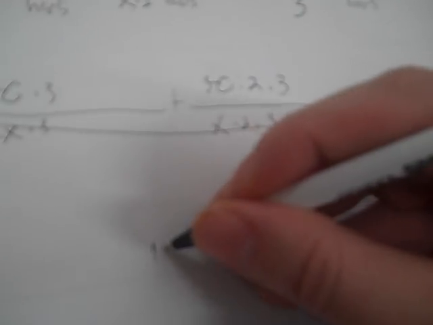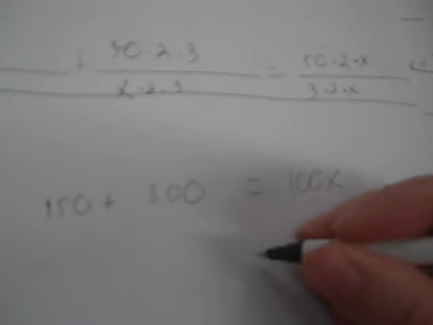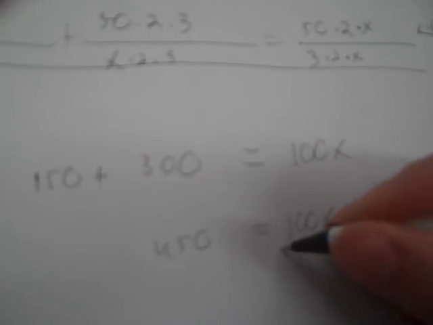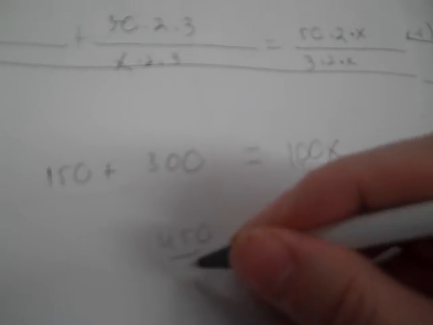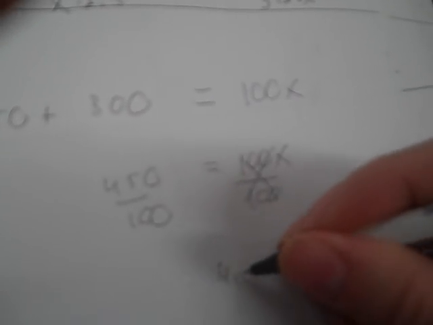50 times 3 is 150. 100 times 3 is 300. That's going to be 100x. So I can just add these to get 450, 100x. So I divide by 100, and I get 4.5 for x. So one took 4.5 hours. That's actually the faster one, and the other guy takes twice as long. So I take 4.5 times 2, which is 9. Don't ever divide the first answer by 2, because the one you always get first is the guy who takes less time.